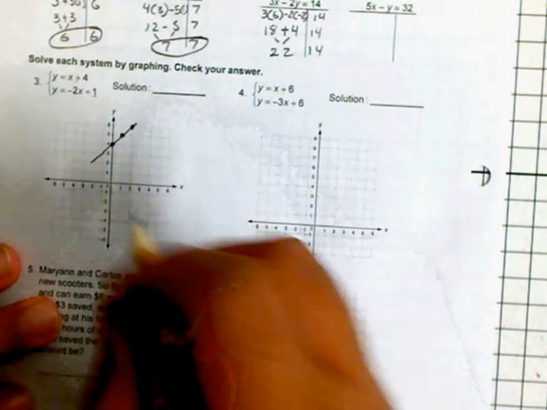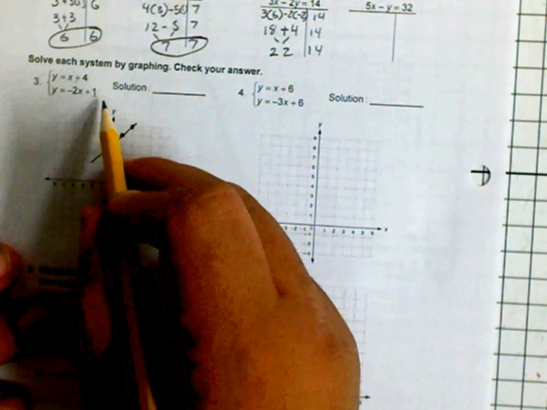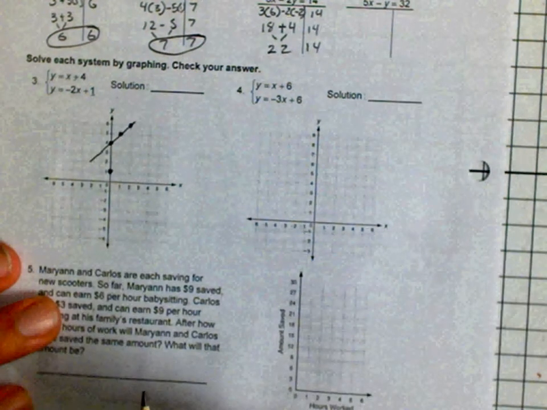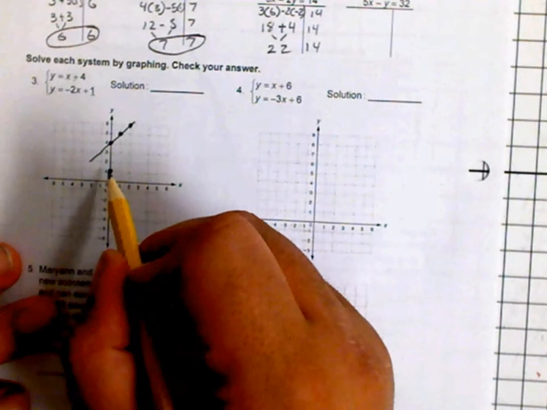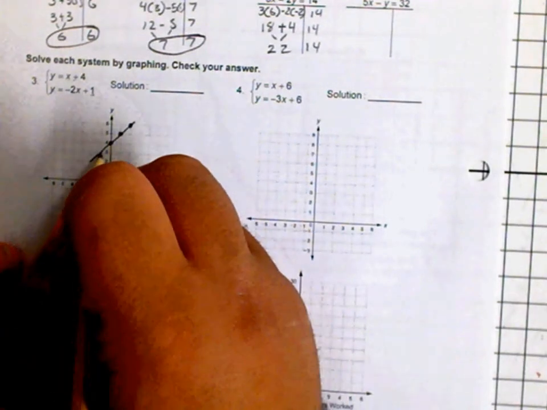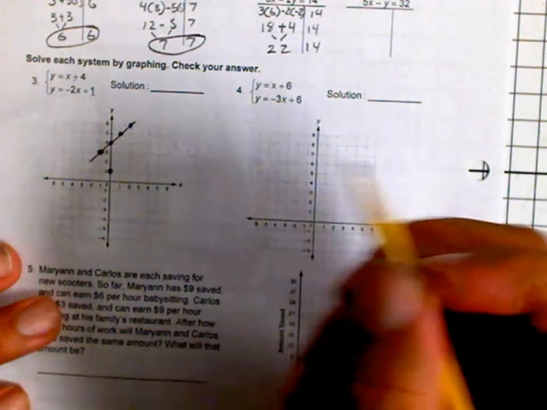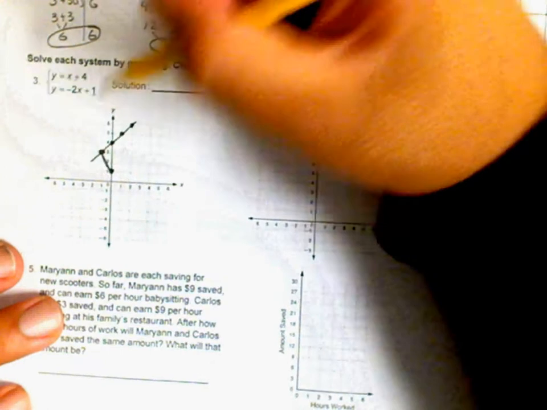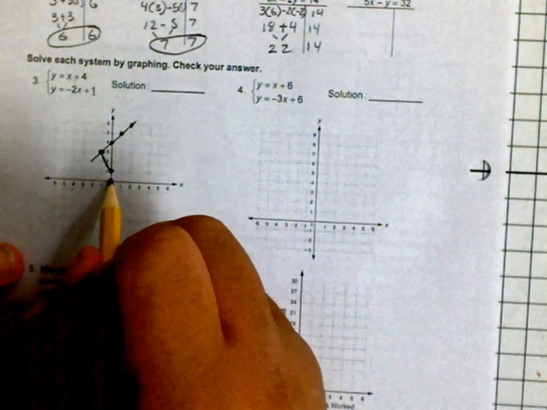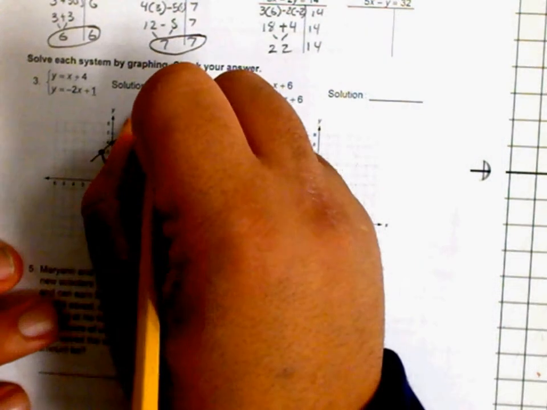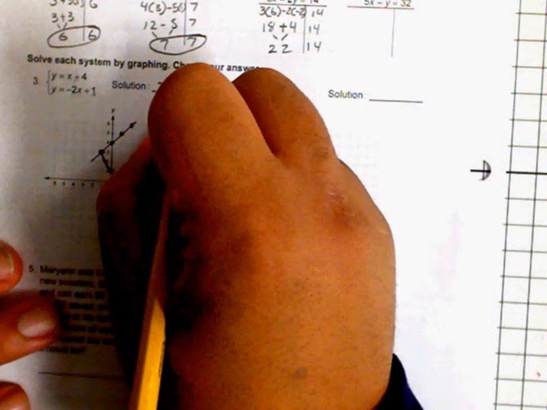On this one, my y-intercept is 1, so I'm just going to put a point at 1. And my rise over run is negative 2, so I'm going to rise 2, and I'm going to run to the left one time because I have that negative. And I can already see where these two meet up. They meet up at the point negative 1, positive 3. So my solution is negative 1, positive 3.